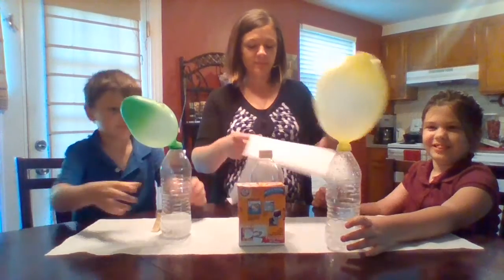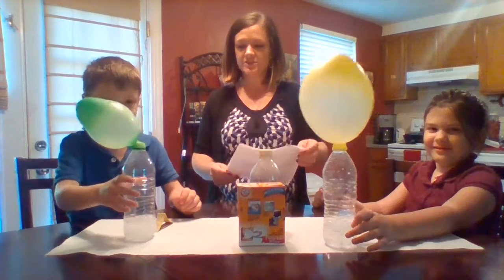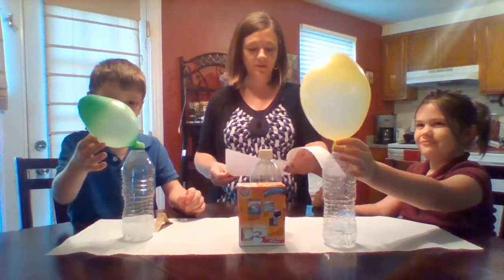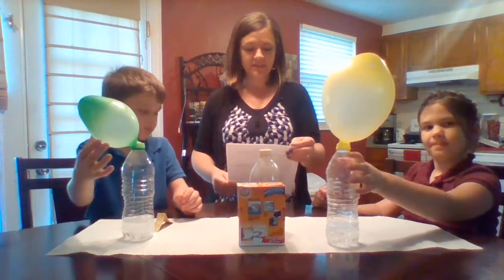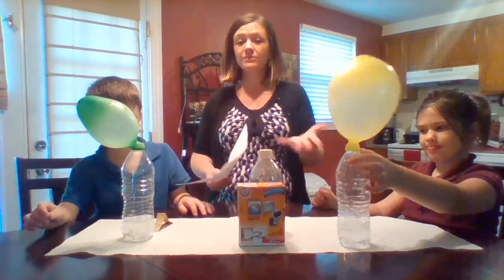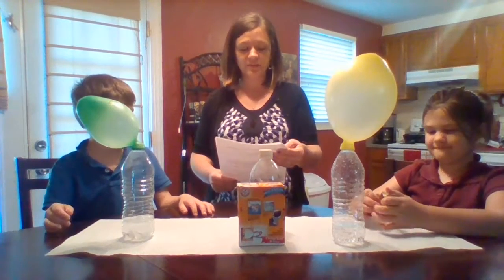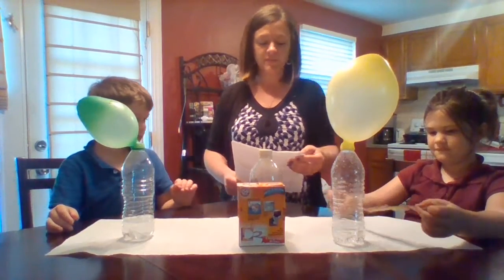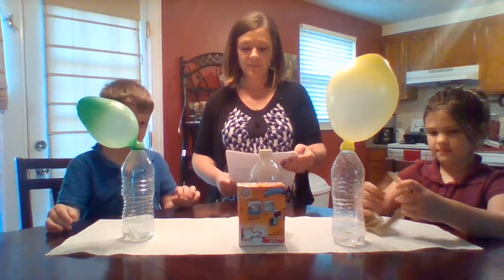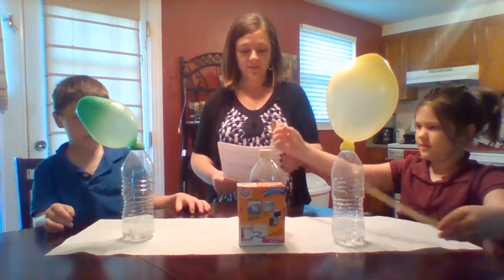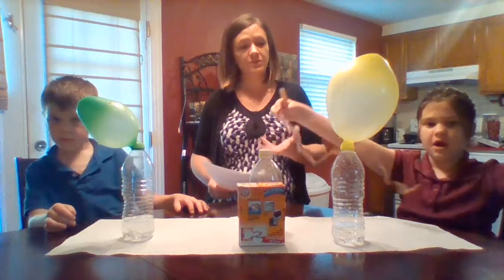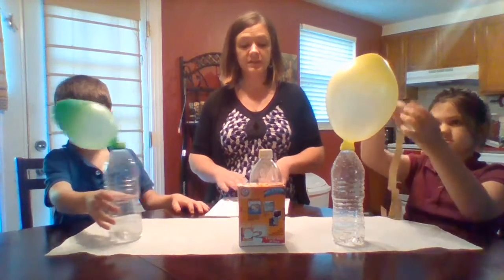So now, Emma, please, that is not in the directions. Do not touch them. Our next step is to measure the balloons. We can obviously tell which one is larger, but we're going to go ahead and complete our experiment. We are going to measure each balloon using our measuring tape here, find out which one is larger, and record data on the measurements.